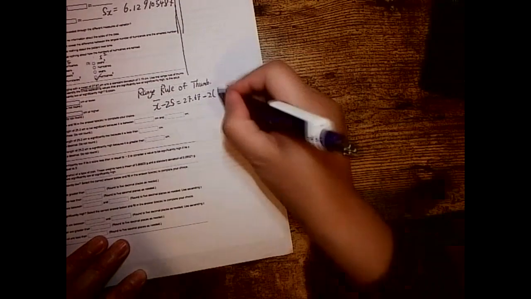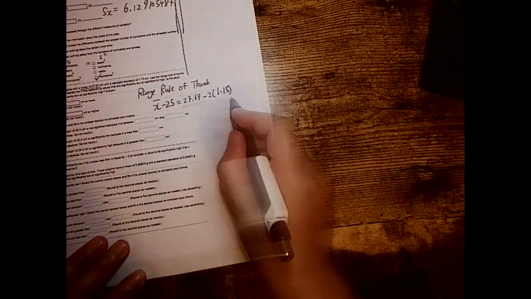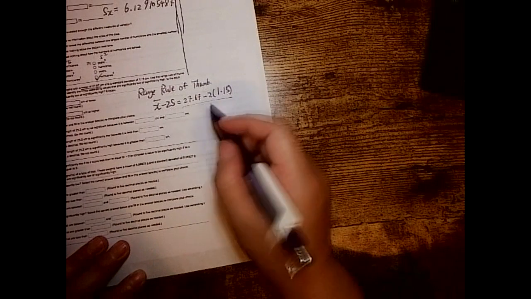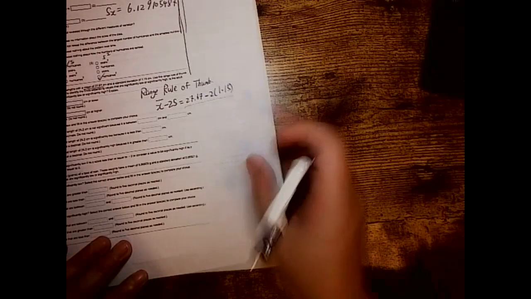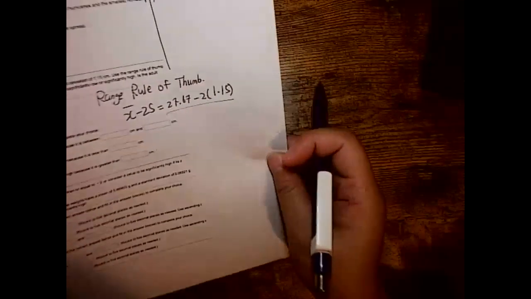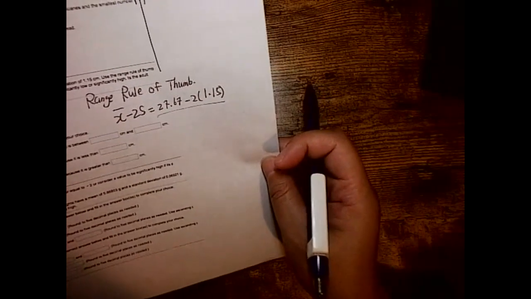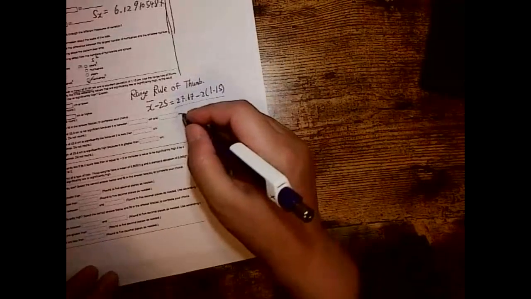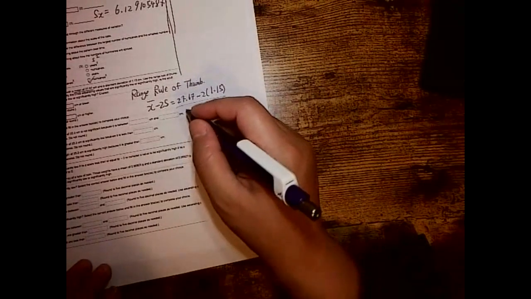1.15. Exactly. Okay. You know how to calculate this, right? Yeah, you do it yourself. Yeah, that's the significantly low value. Whatever is less than that is significantly low. And also we need to find a significantly high. Okay? How do we find a significantly high?